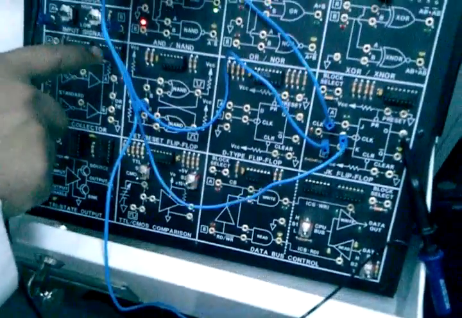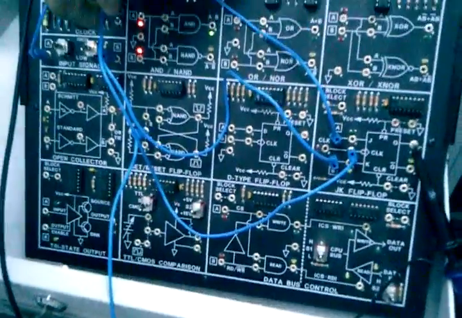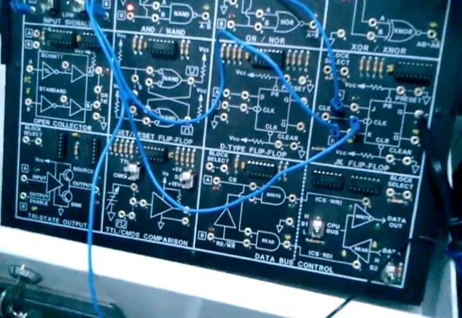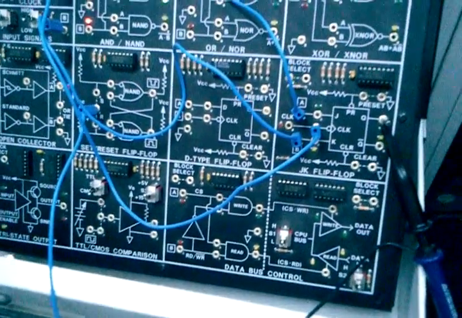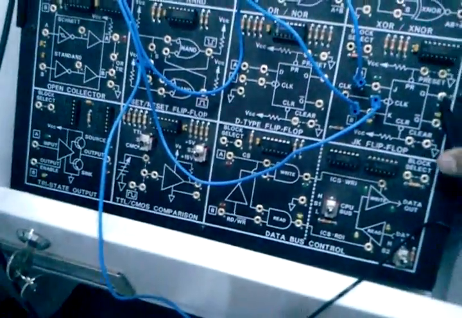But the clock comes from here continuously, so we don't need to bother about the clock now. We need not apply the clock; it's like 1 0 1 0 coming continuously. Now we just see the output.